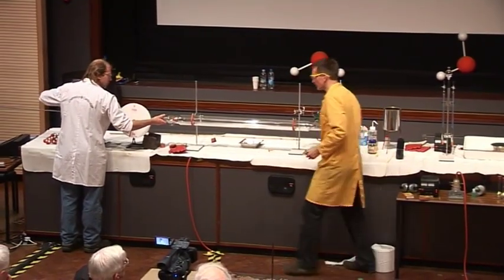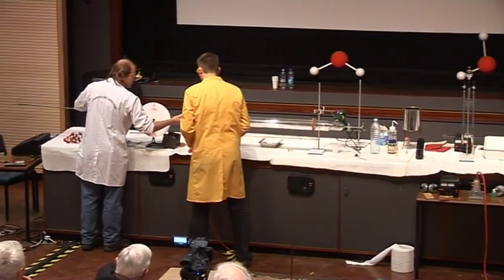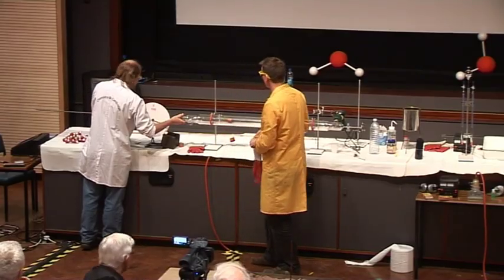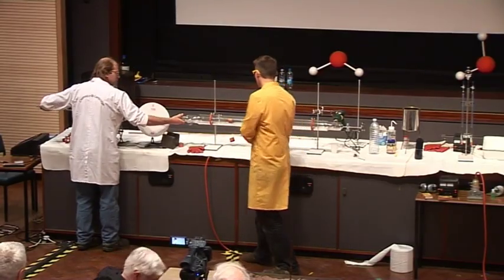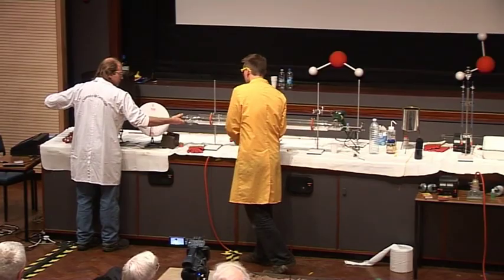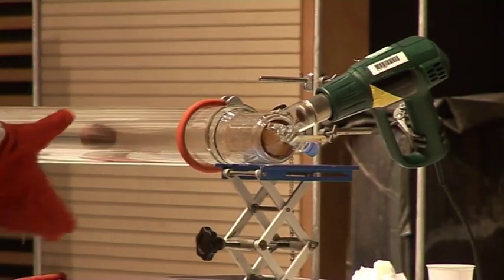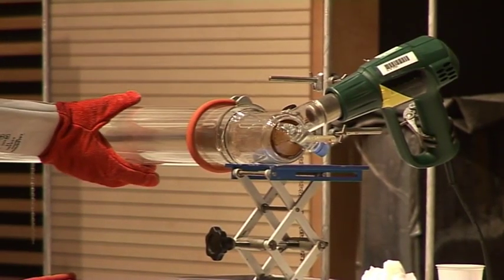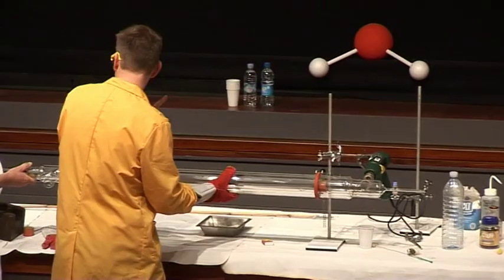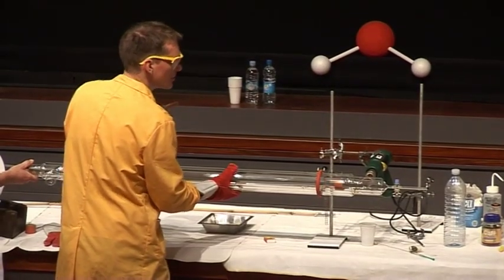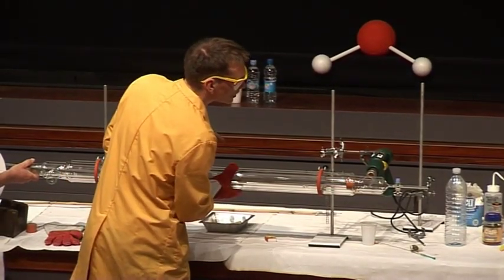Are you ready there, Chris? OK, so just put this in. So now this is a giant syringe here, made of glass, and we're heating this up to very high temperatures. OK. And in a second, we're going to inject into this just 1 milliliter of liquid water. Keep going. OK, that's good.